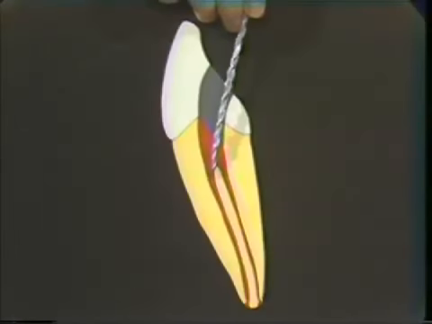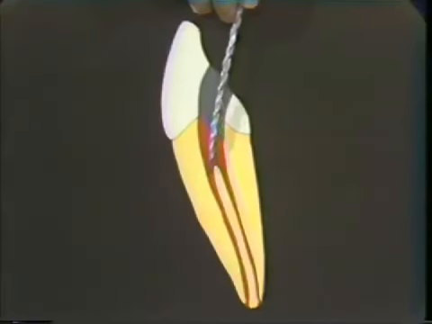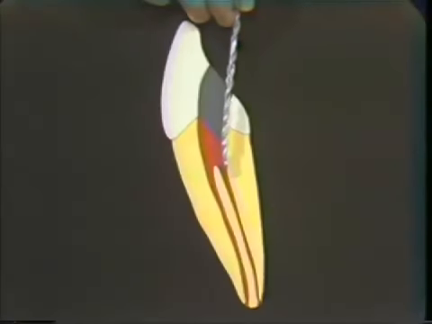If you have a second canal, when you lift the file up, or the explorer, and then go in the other direction, you'll be able to feel a little click and the file will be going in a different direction as you slide over into the second canal. So always check mandibular anterior and bicuspid teeth for 2 canals.